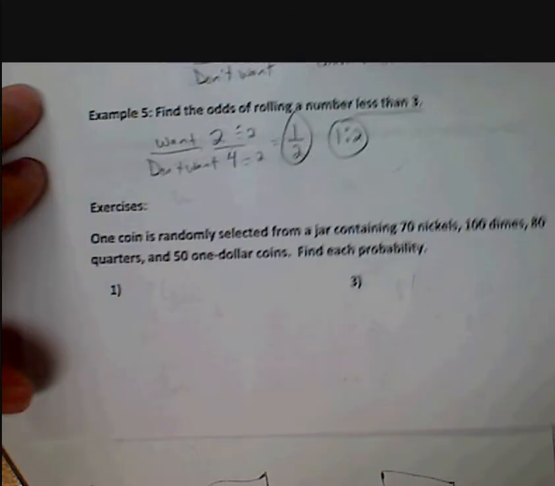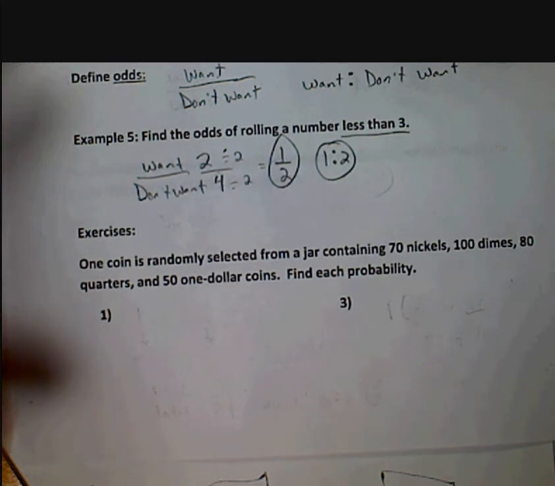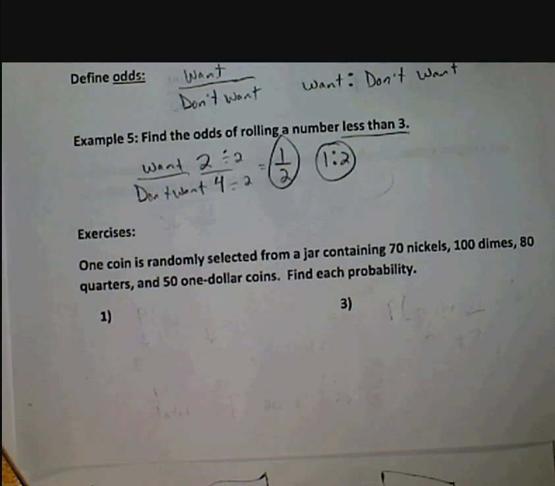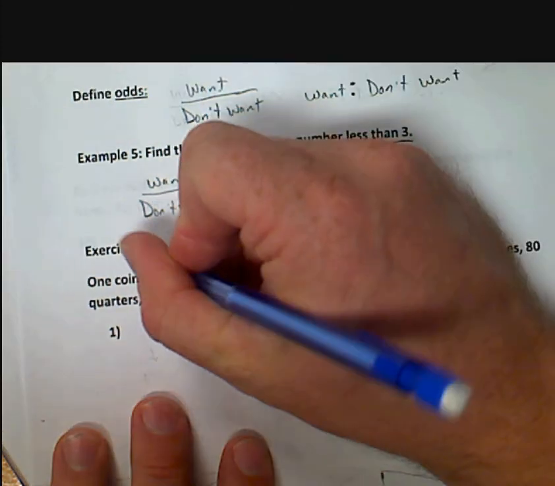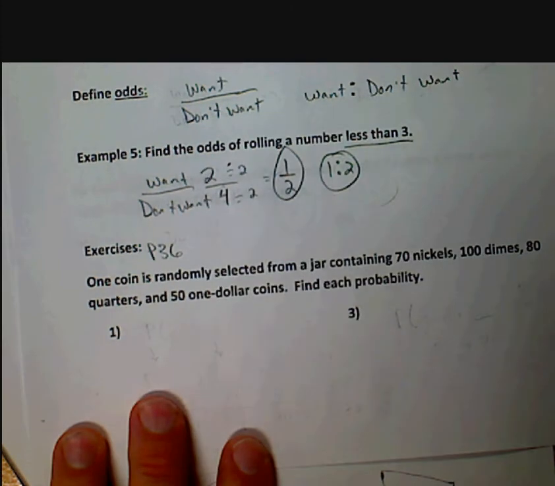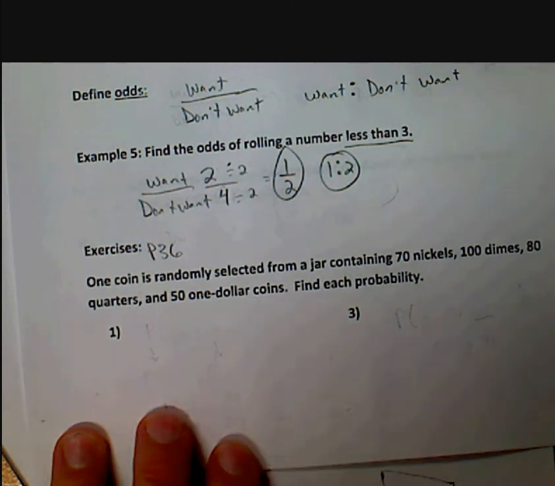Let's go ahead with the exercise. I went ahead and typed out the main instructions for you, which is on P36. So this exercise is found on P36. It says 1 coin is randomly selected from a jar containing 70 nickels, 100 dimes, 80 quarters, and 50 $1 coins. Find each probability.